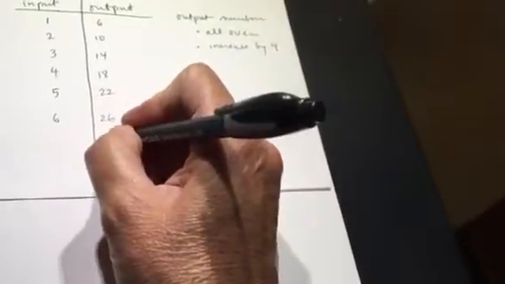So the output numbers are all even, and they increase by 4. So with that increasing by 4, what's the next output number? 30. What else is in here?